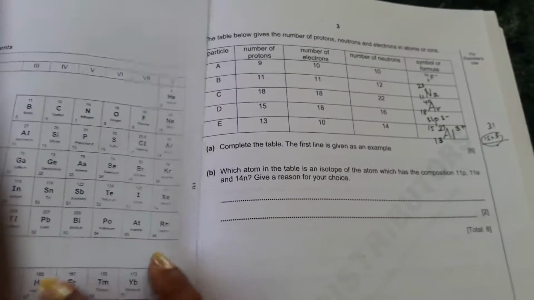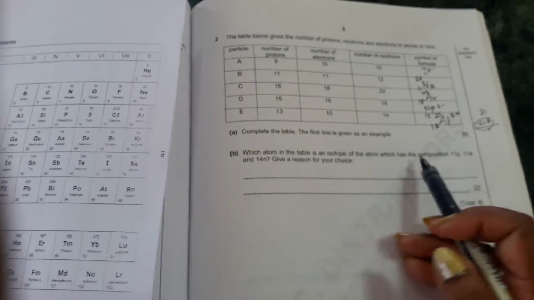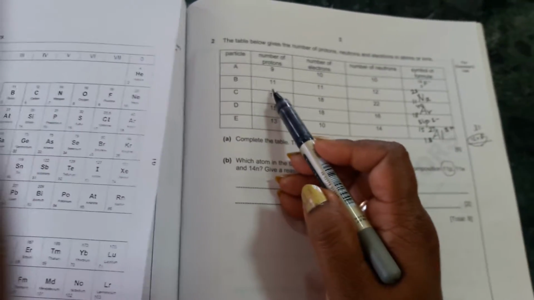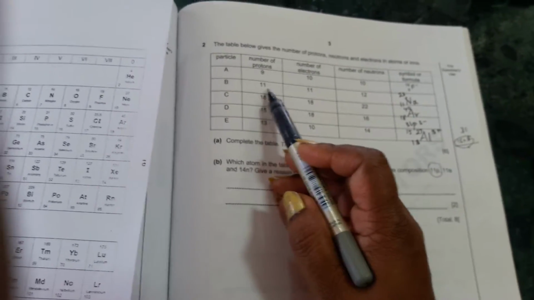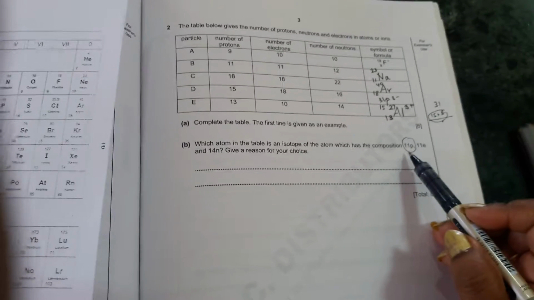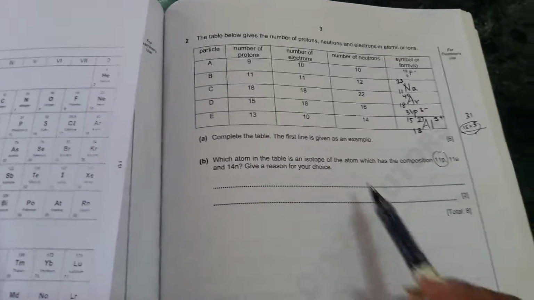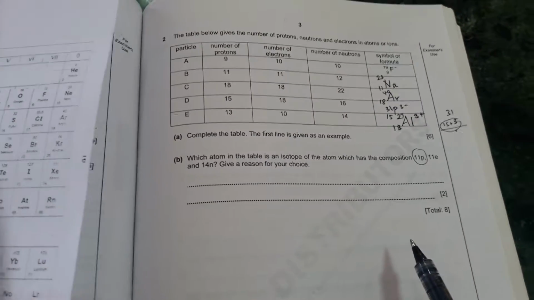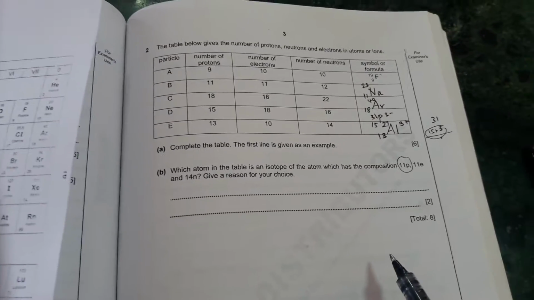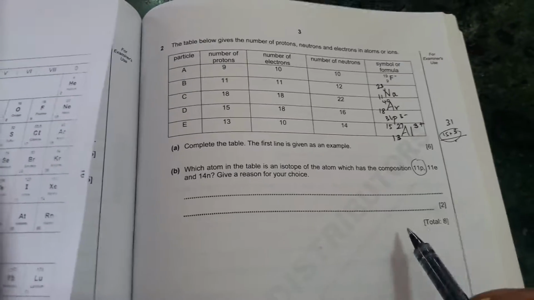This is a cation. Over here, which atom in the table is an isotope of the atom which has a composition of 11 protons, 11 electrons and 14 neutrons? If you see this question, you know very well the number of protons here is 11. So B, that is sodium, is the isotope of this, because the number of neutrons here is 12 and the number of neutrons over there is 14. Atoms which have the same atomic number and different mass number are isotopes. That you need to explain over here.